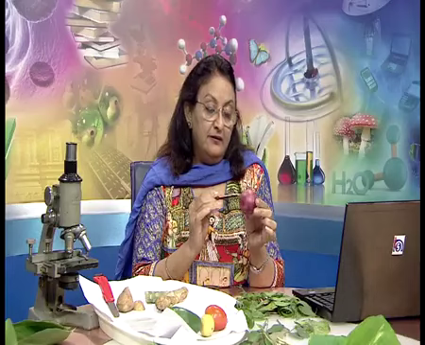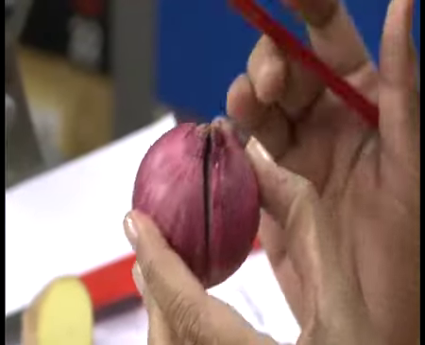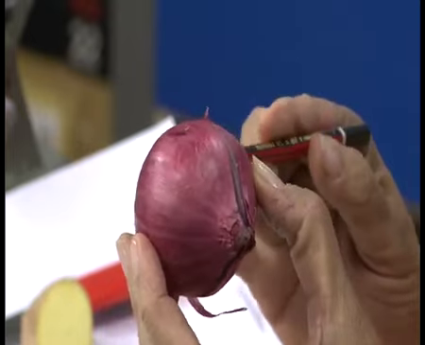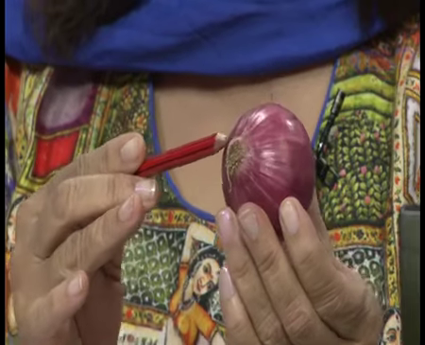So, the onion is another modified stem. The portion below are the roots, and this thick portion is the scaly leaf base. The stem in this case has become a very small disc-like structure.